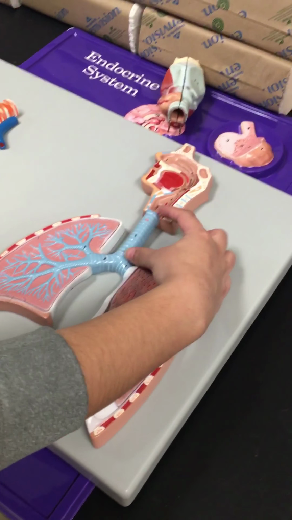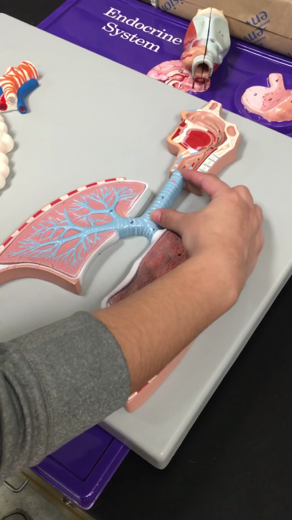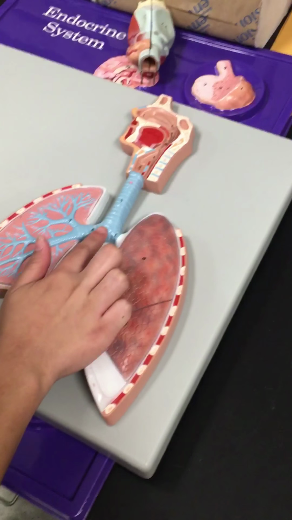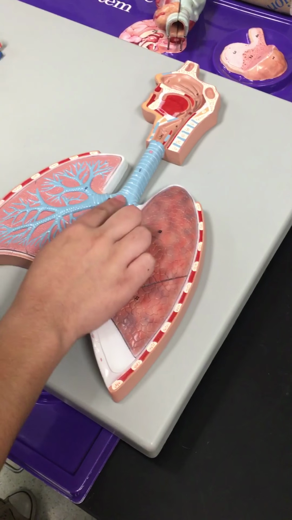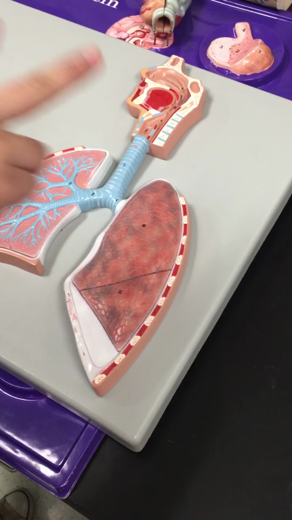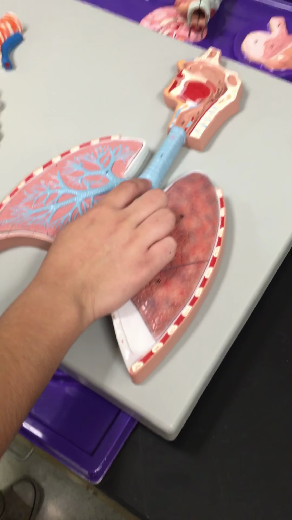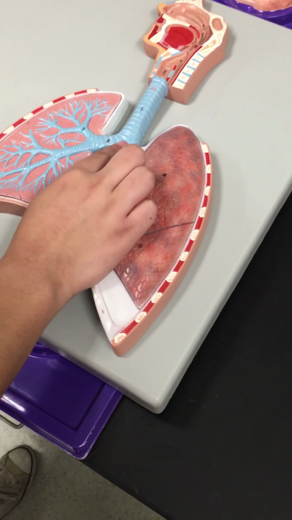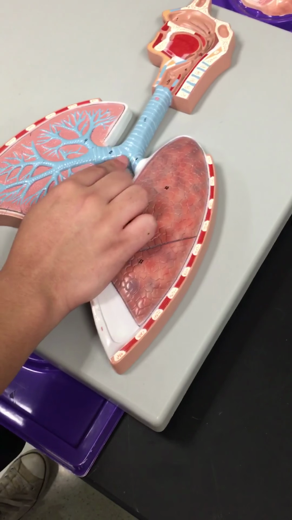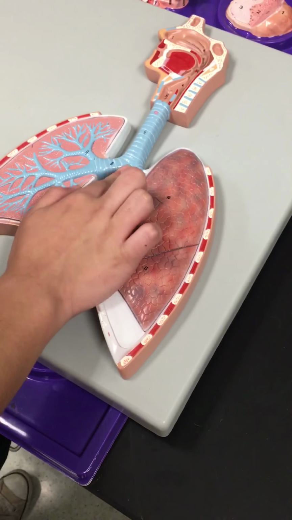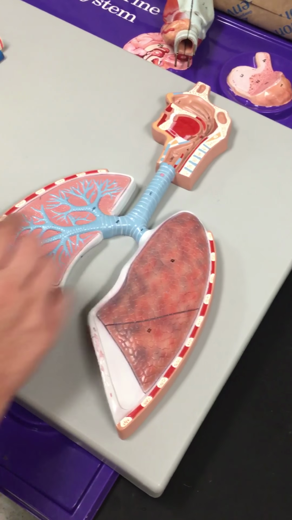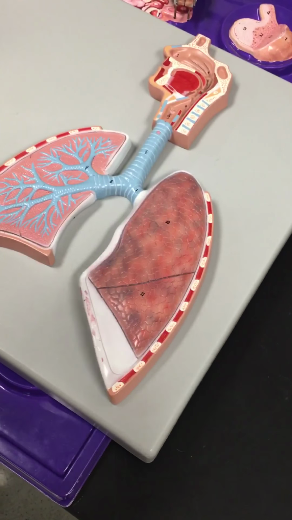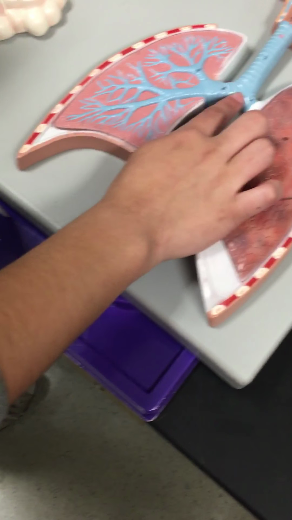If I were to continue down, this is the trachea. And do you see here, before it splits, this is where the trachea bifurcates. So it splits into two. Bifurcation. And this part is called the carina. It could also be called the tracheal bifurcation, but carina.